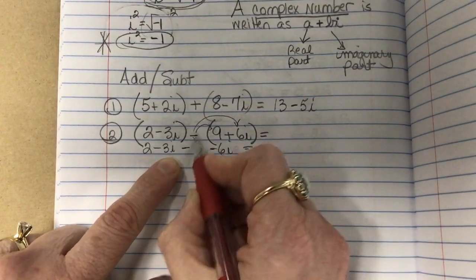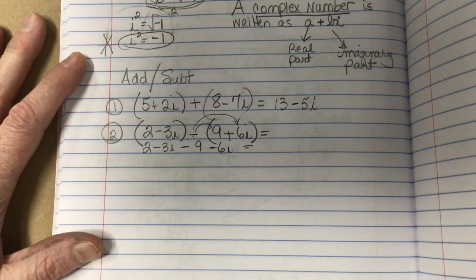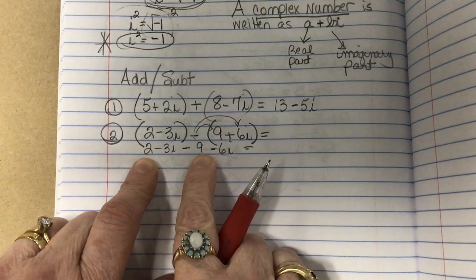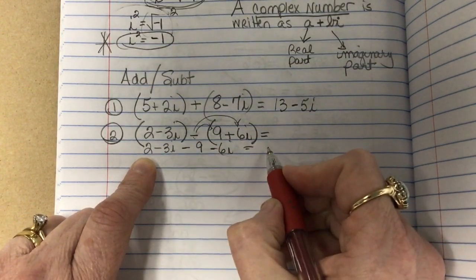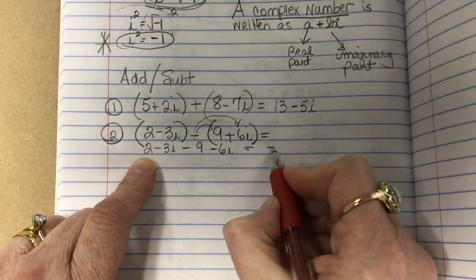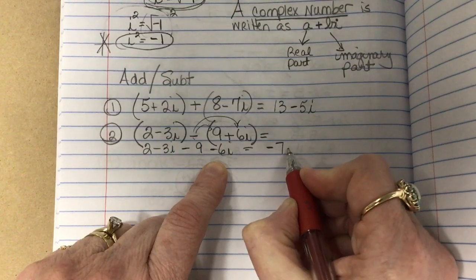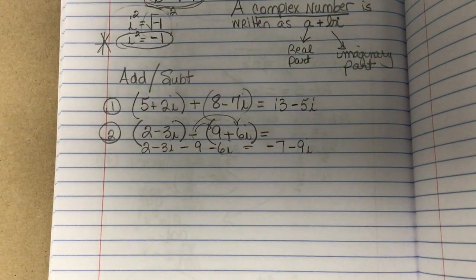See, I'm distributing that -1. If you can do it in your head, that's great, but be very careful. So let's put the real parts together. See, there's the real part. 2 minus 9 is -7. And -3i minus 6i would be -9i.